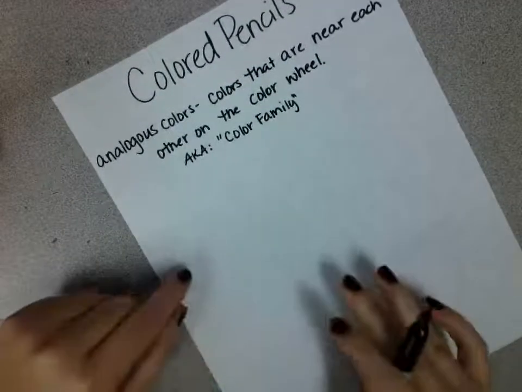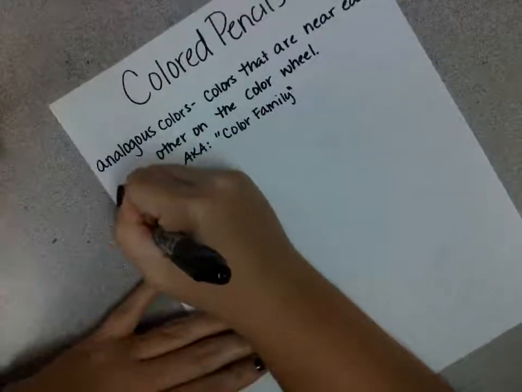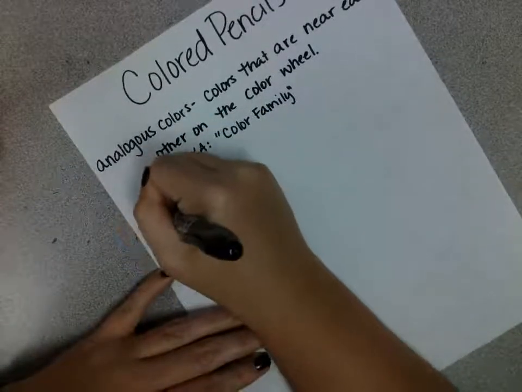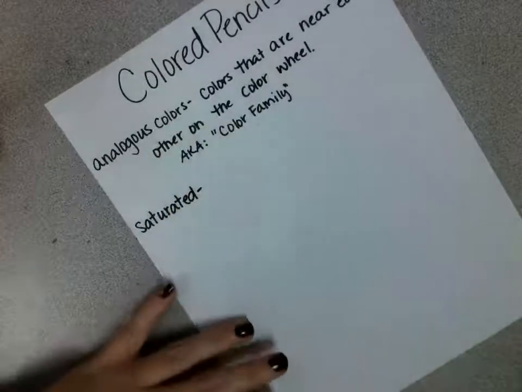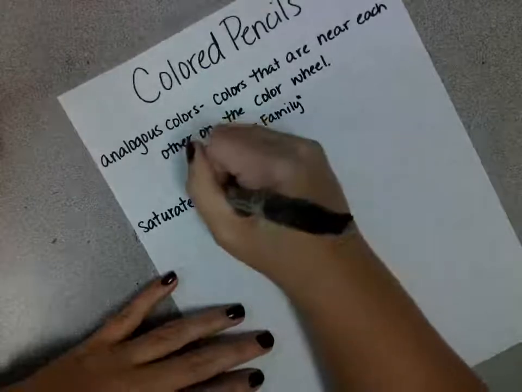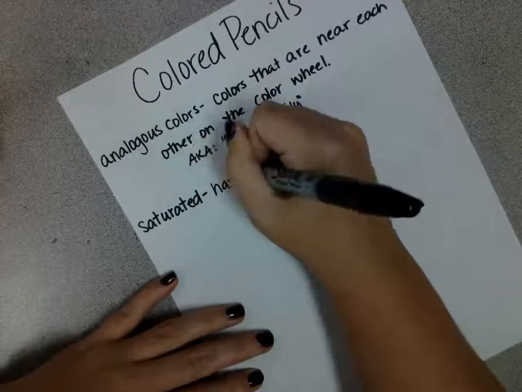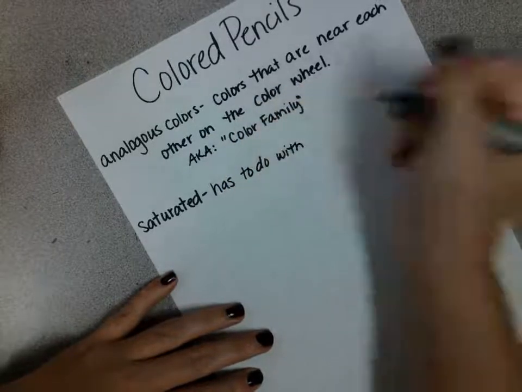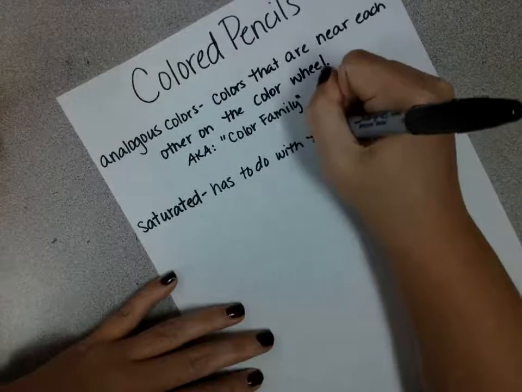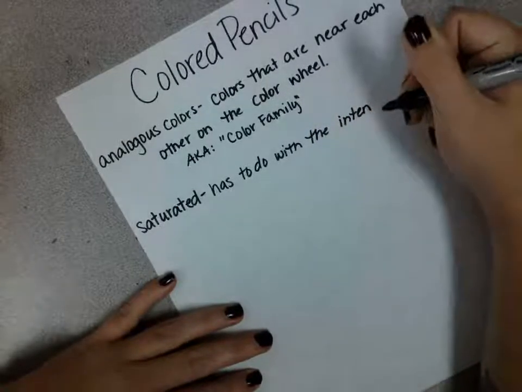Okay, the next definition that we're going to have is saturated. Okay, saturated in art anyway has lots of different meanings and applications, but it has to do with the intensity and vividness of a color.